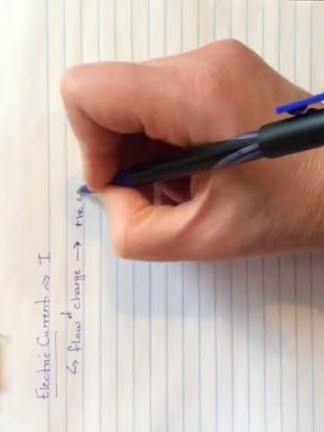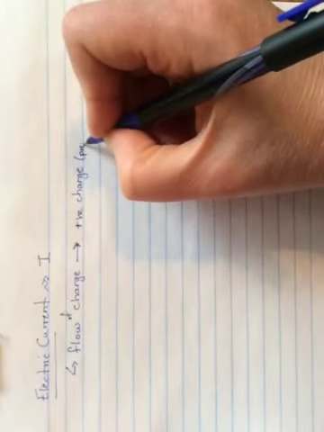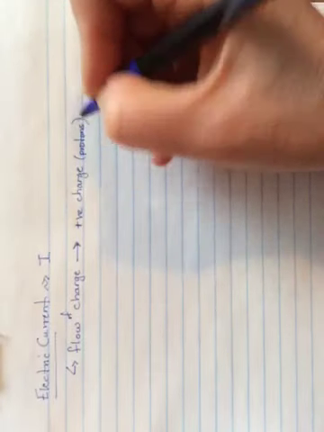Now, like I mentioned in the last video, back years ago, they assumed that the flow of charge was positive charge flowing. They assumed it was what we would now call protons. And they believed that right up until 1908, 1910 or so, when they found out the structure of the atom.